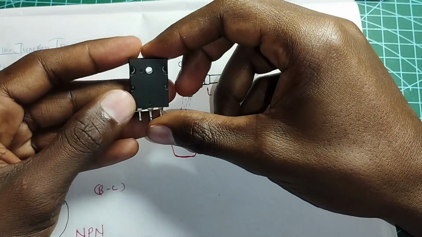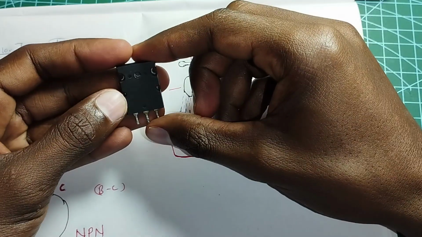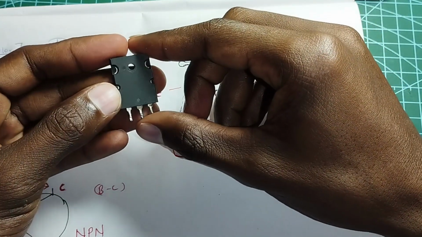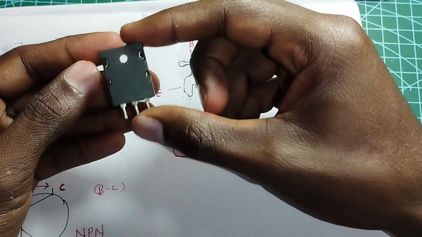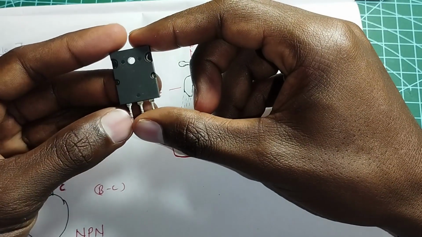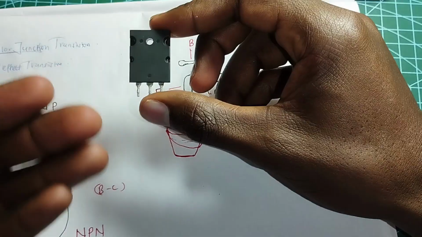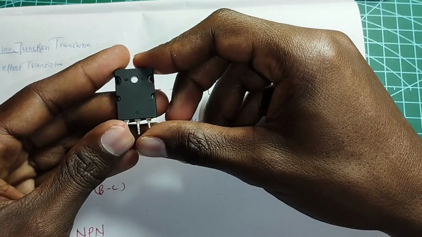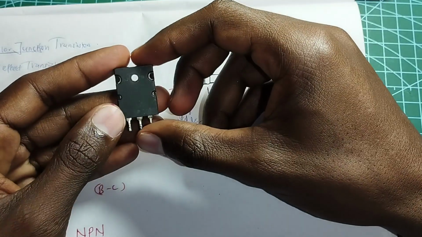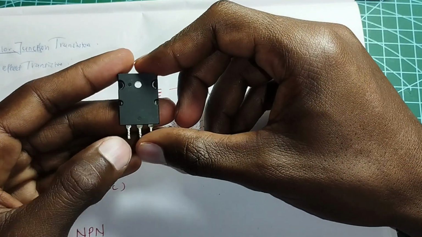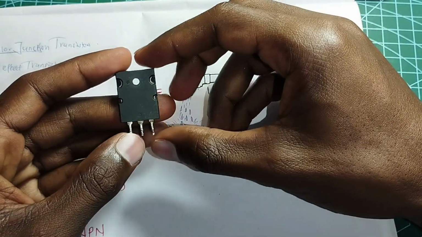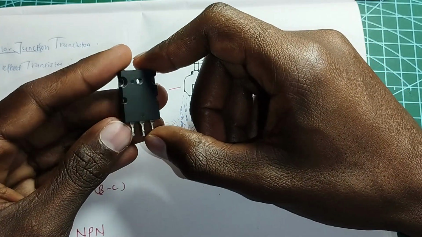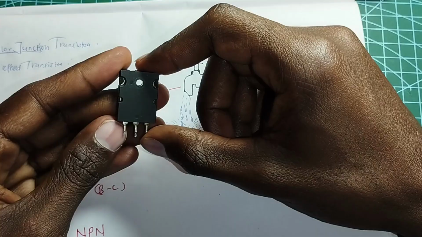Now there is a lot to learn when it comes to transistors, and also there are some calculations that you need to do when it comes to operating one of these devices, and this is just a basic introduction. In the next video we are going to look at some of these applications. We say that a transistor is used as a switch or an amplifier. So in the next video we are going to see how you do that.